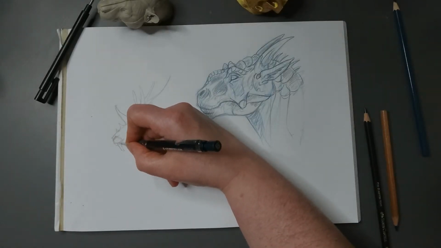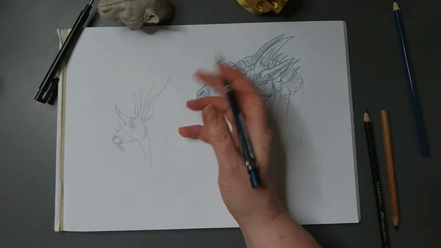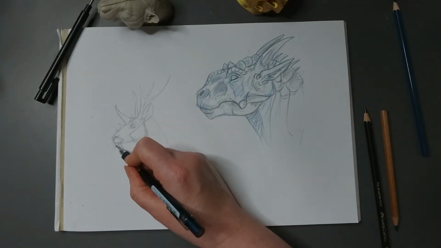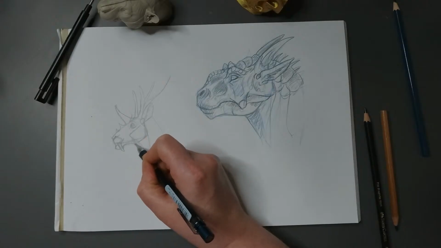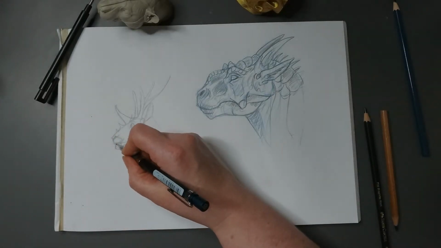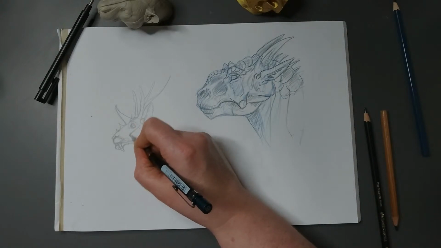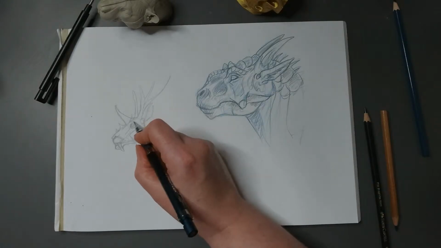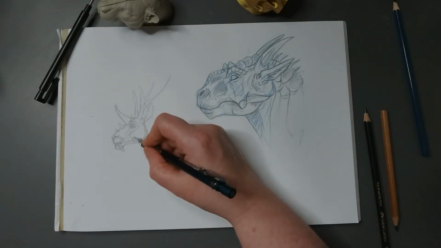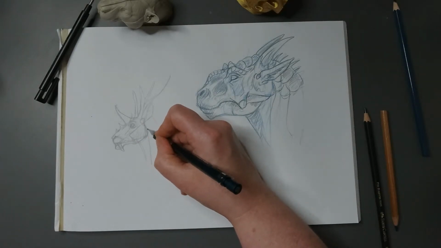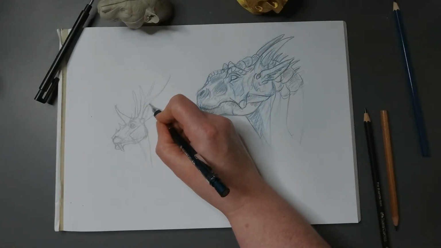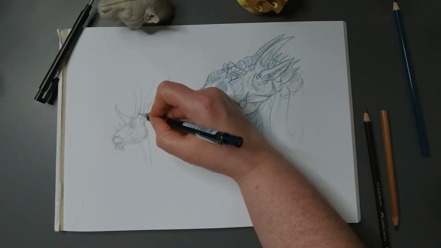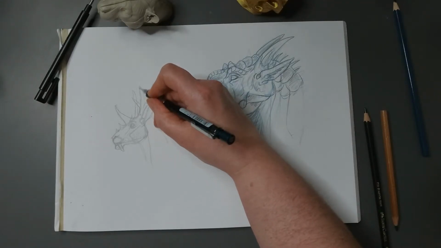Maybe give it big fangs, like Chinese water deer have got big fangs. Give it a chunkier chin. Make the eyes smaller. Give it a slightly bigger jaw muscle. And then change the horn designs and the antler designs.